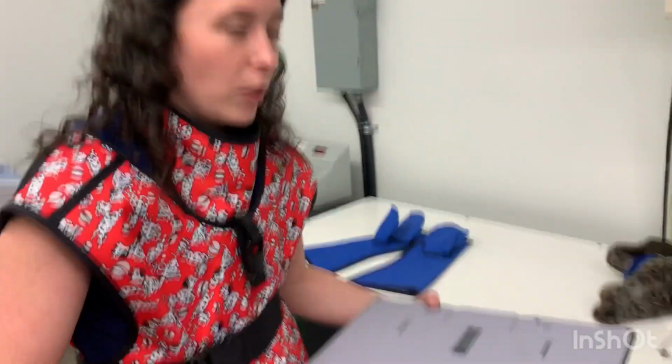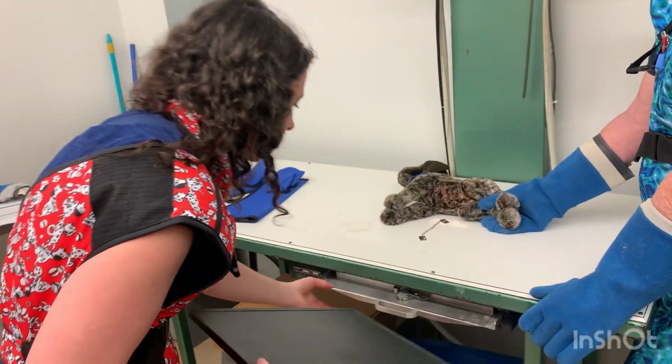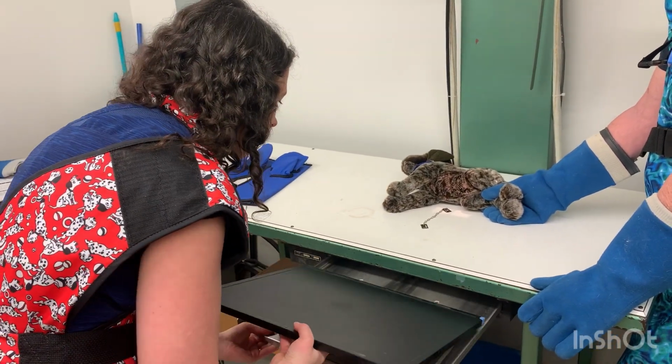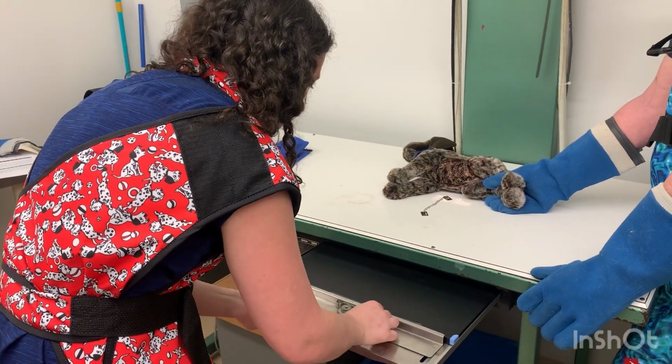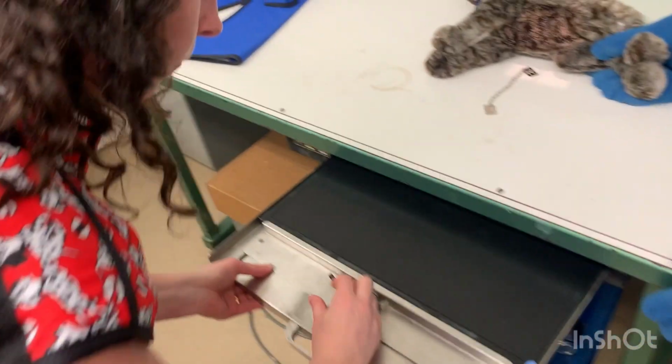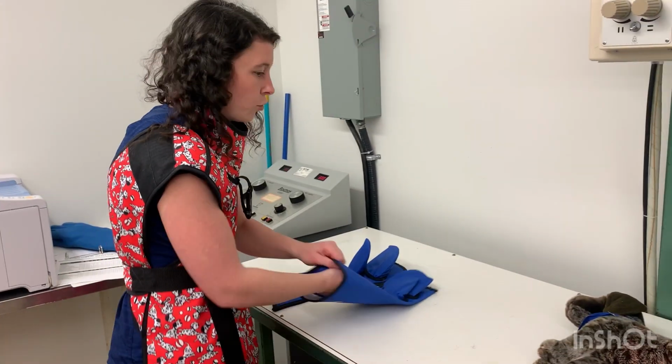So then, this processor actually erases the image because it's taking the latent image out of it and erasing it so we don't get the static. So now I don't need to erase it again, but I do need to flip it over black side up. It goes back in here like this. We're going to need to lock it now. And we're taking our next image right away.